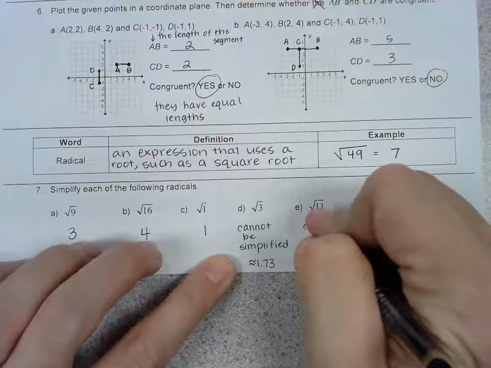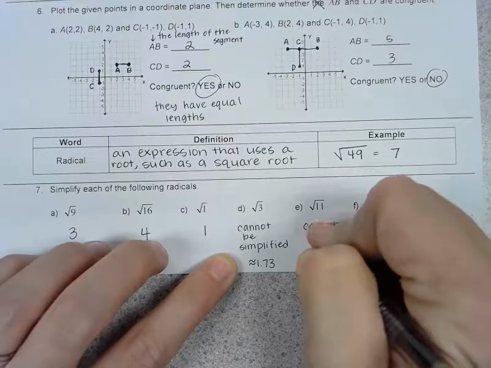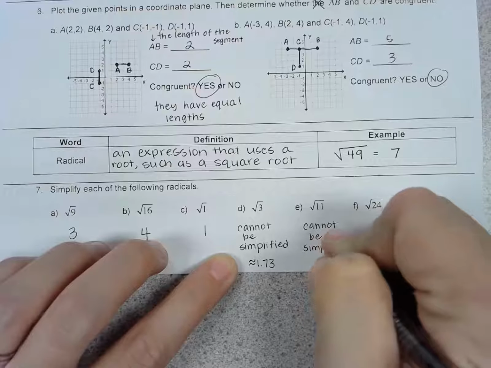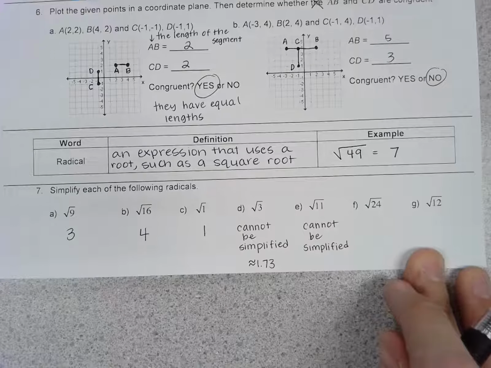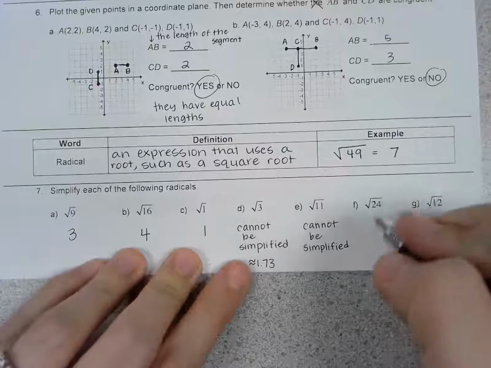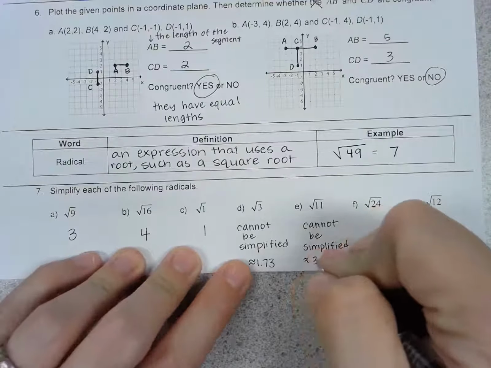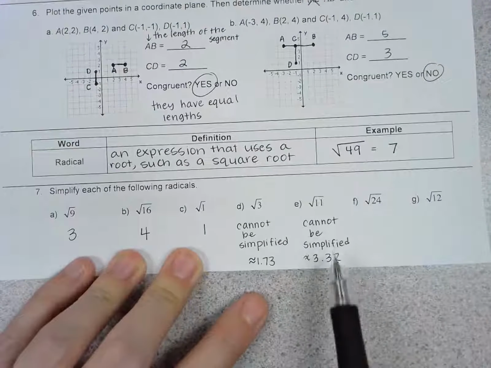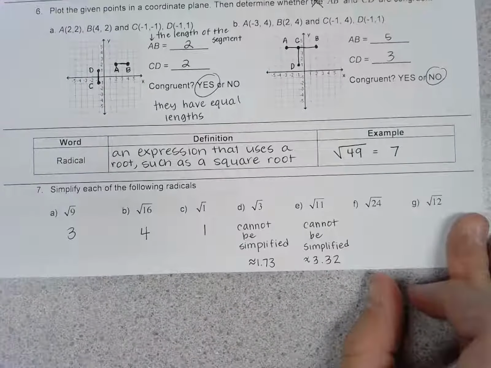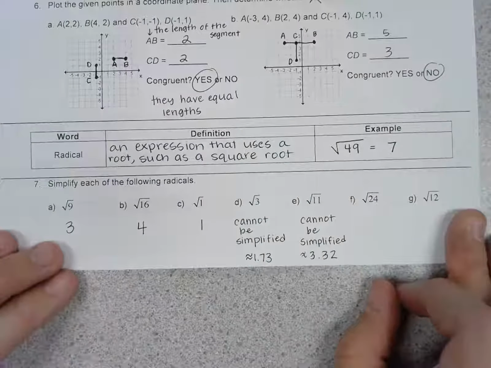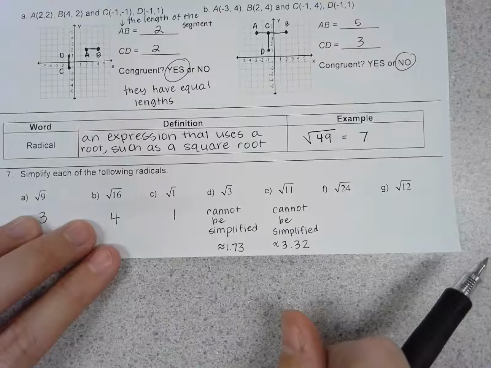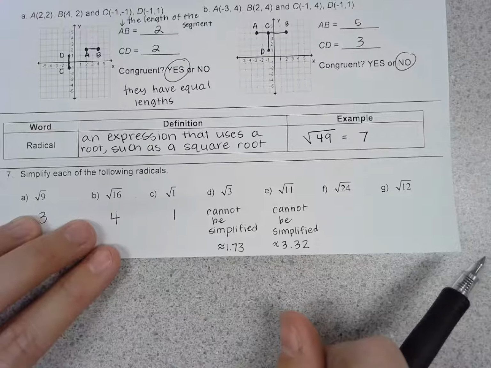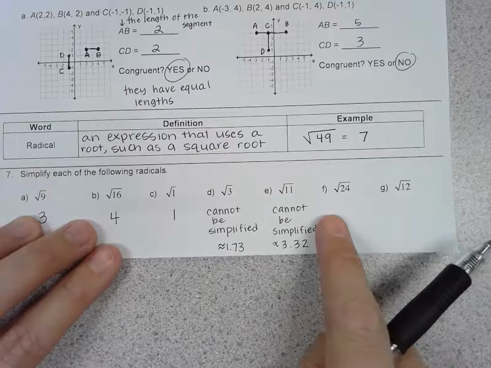The square root of 11 also cannot be simplified because it's not a perfect square. If you type the square root of 11 into your calculator, you get 3.32. Now that's not what they're asking us to do. I'm just adding that on there because it's good to write extra stuff down on your notes, but that one cannot be simplified. 24 and 12 are kind of trick questions, and this is the first time that some of you are seeing this, so I'm going to slow it down for a second to make sure everybody gets this last part before we finish the notes for today.